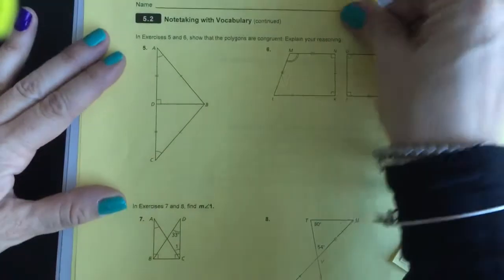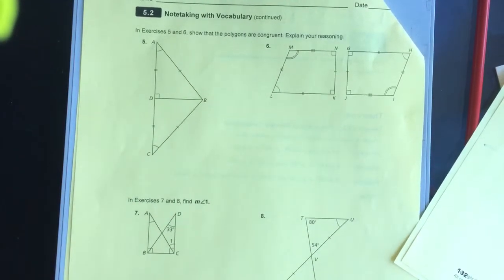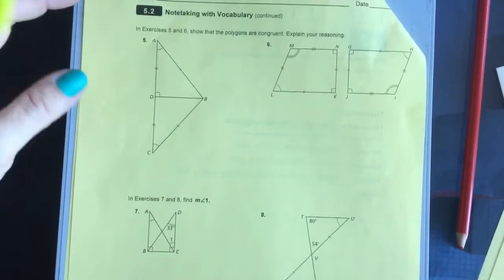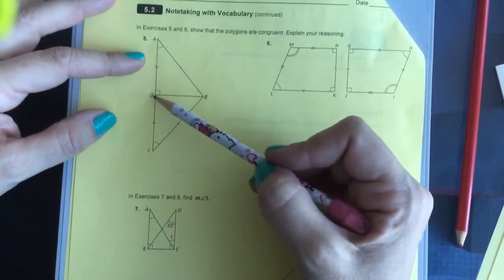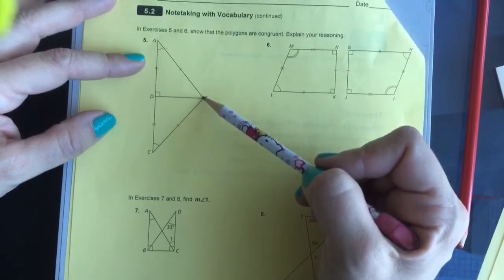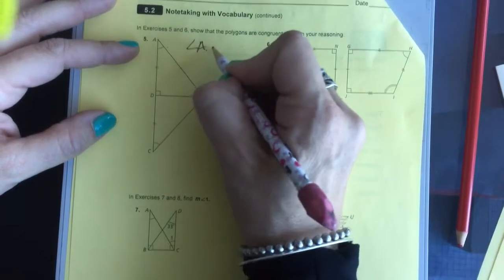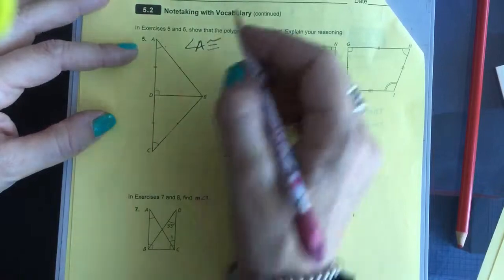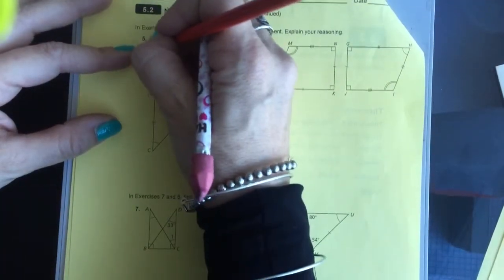This is better. Okay, so we need to show how the polygons are congruent and explain how we know. So I guess what we're trying to do is show that this triangle ABD is congruent to triangle CBD. So let's start talking about a couple things. We know angle A is congruent to another one from markings. What other angle has the same marking? Yep. I'm just going to mark this.